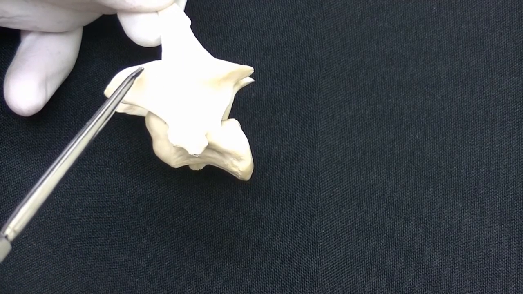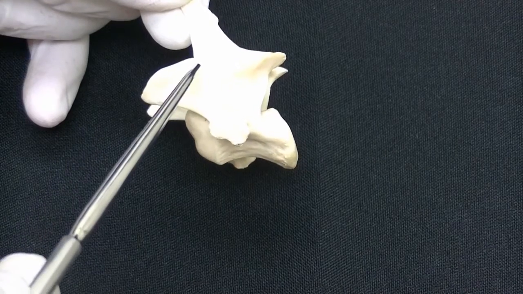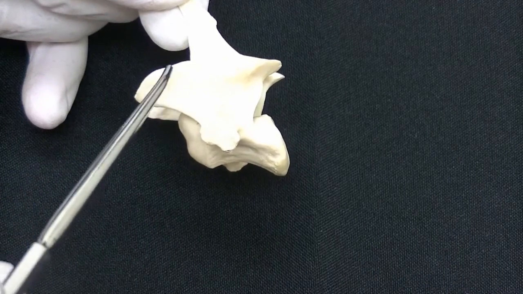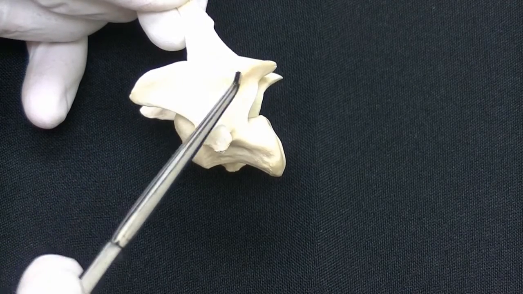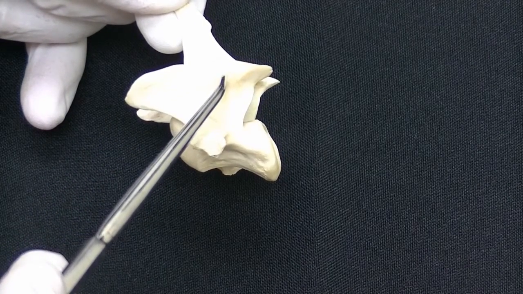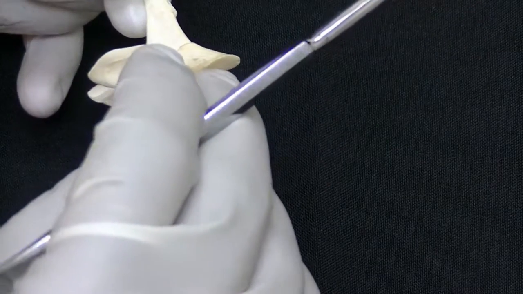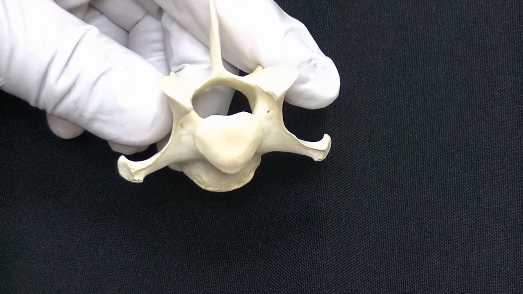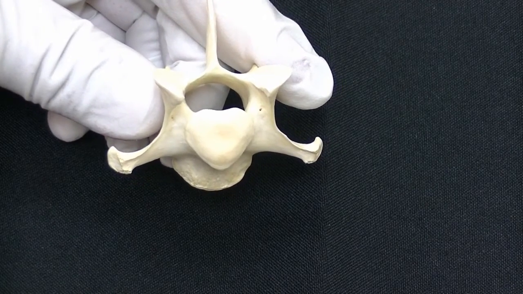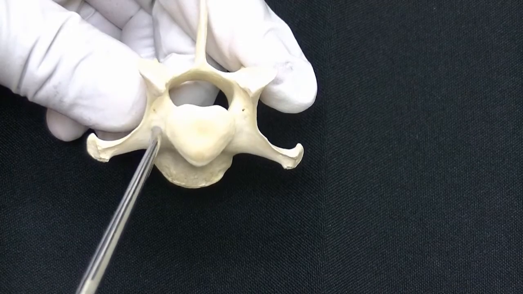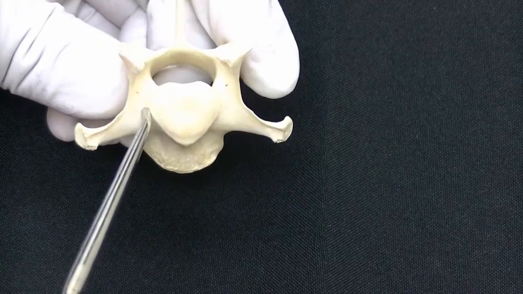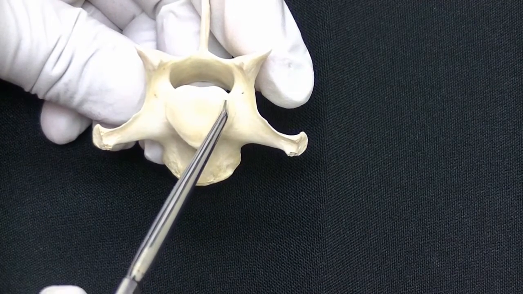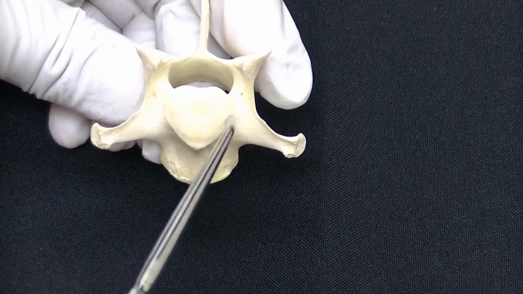The different processes that we see in this particular vertebra are the transverse process, the spinous process, the cranial articular process, and the caudal articular process. Let's look at the cranial view of the vertebra so we understand the relation between the body and the arc of the vertebra. This is the body of the vertebra, located more ventrally, which forms the bulk of the bone. We see the cranial end of the body.